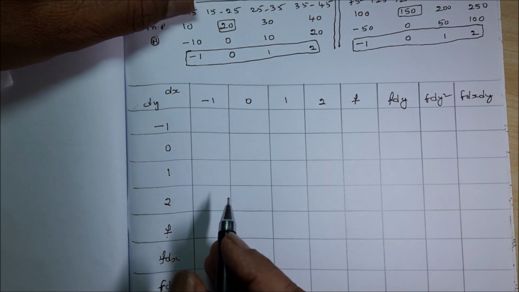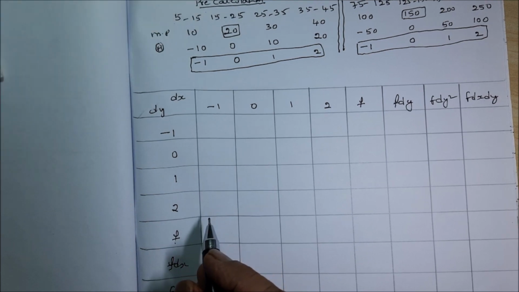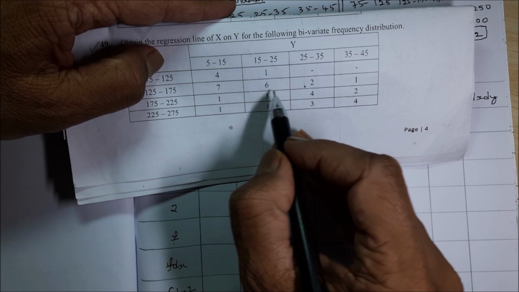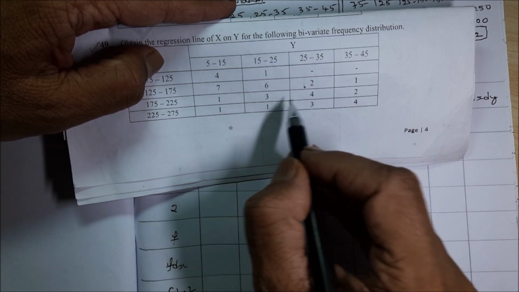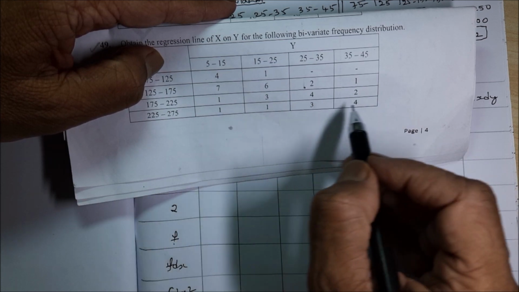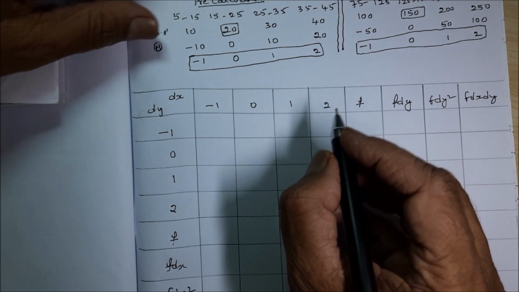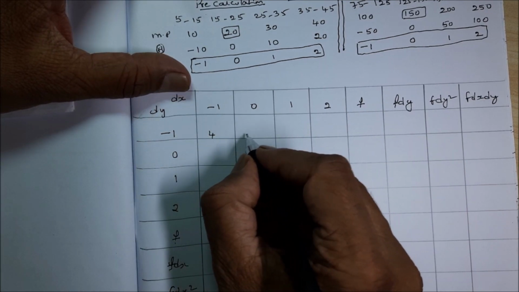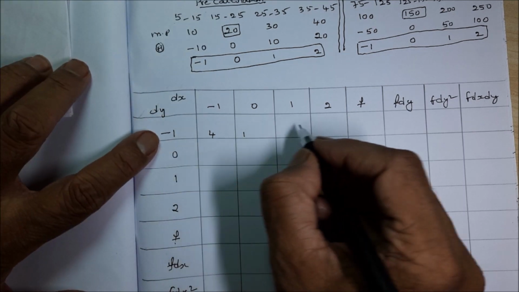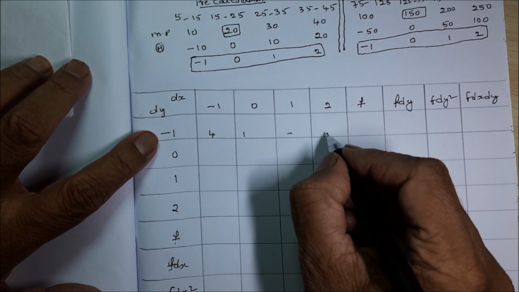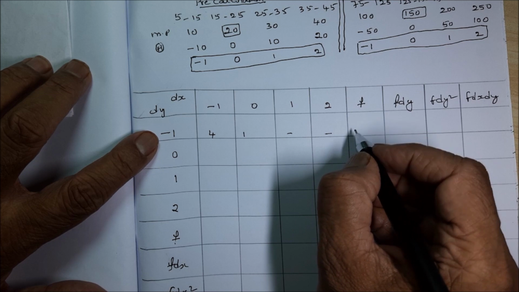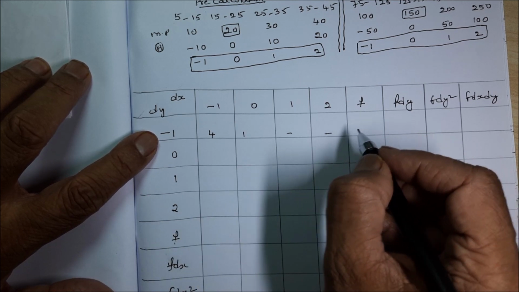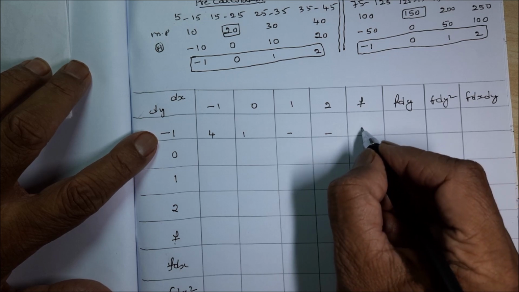Now I have to write the frequencies which have been given in the problem: 4, 1, dash, 7, 1, 6, 2, 1, 1, 1, 3, 4, 2, 2, 1, 1, 3, 4. So I will write 4, then 1, then dash. The frequency is 5.